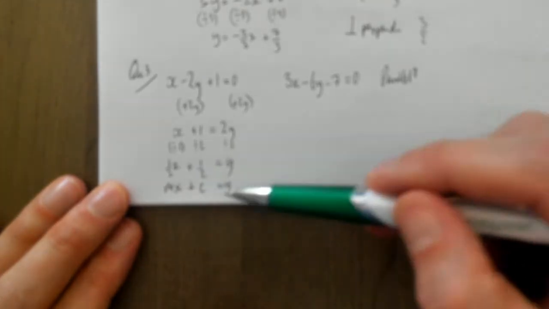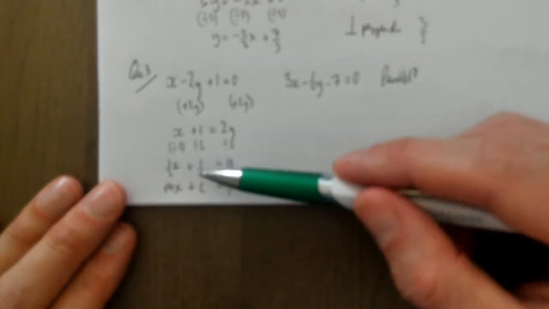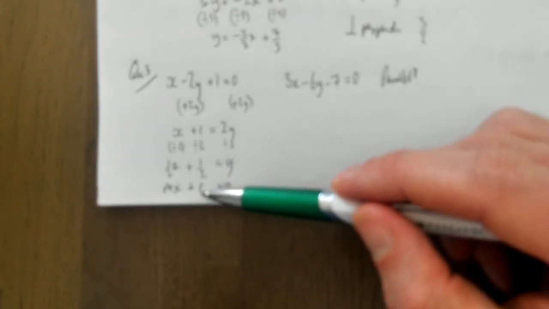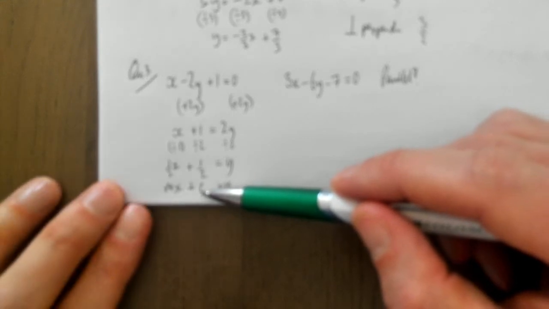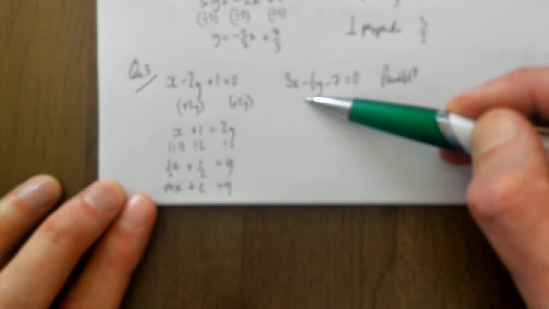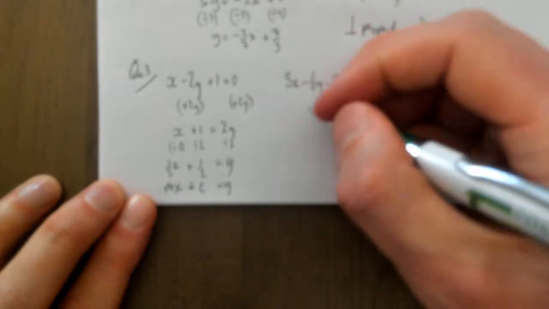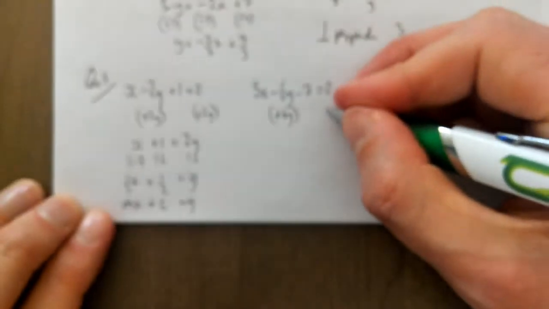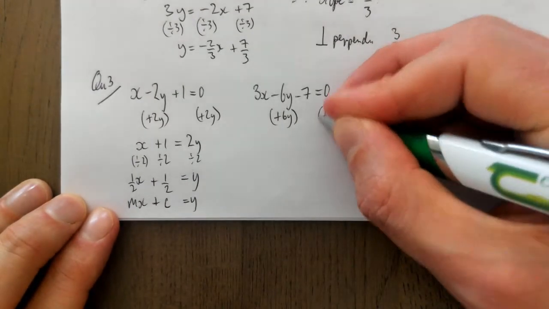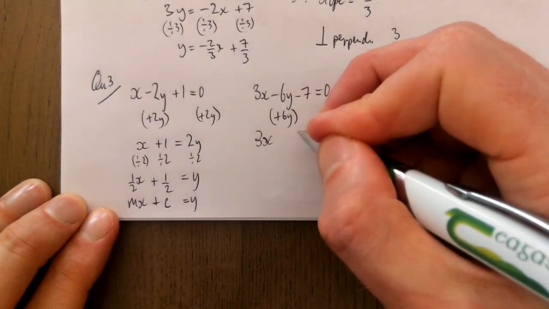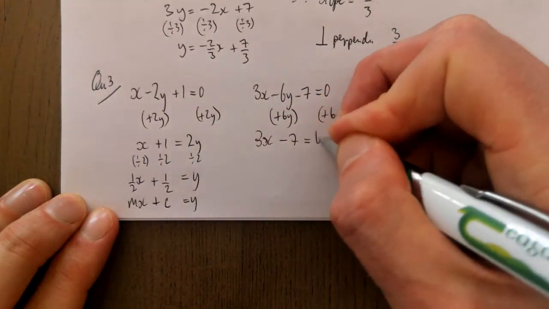Slope is a half, and it cuts the y-axis at half, that's y = 1/2 x + 1/2, mx plus c. So slope is a half, it cuts the y-axis at half. Right, so we need to do the same. If this line is parallel, we need the slope of this line to be half. Okay, so I'm going to add 6y to both sides. So I end up with 3x minus 7 is equal to 6y.